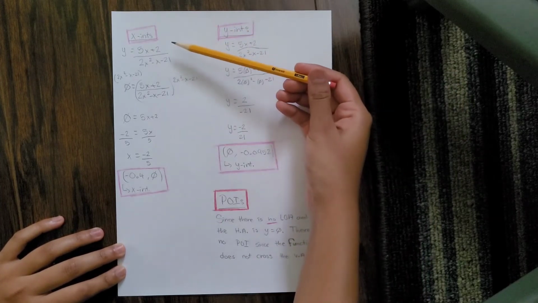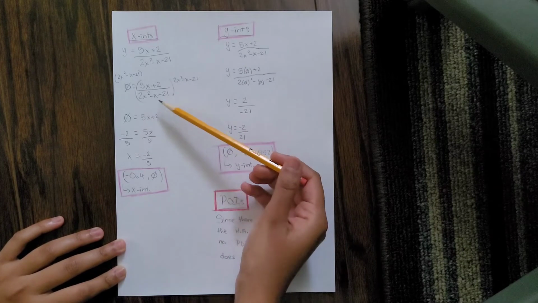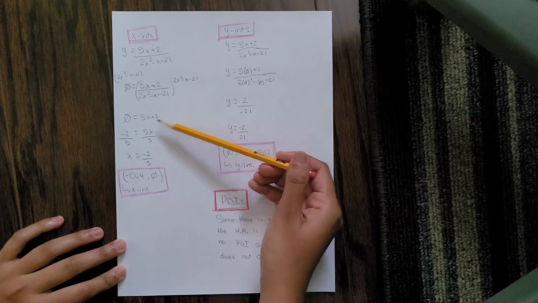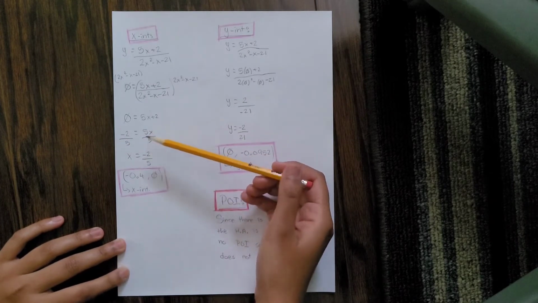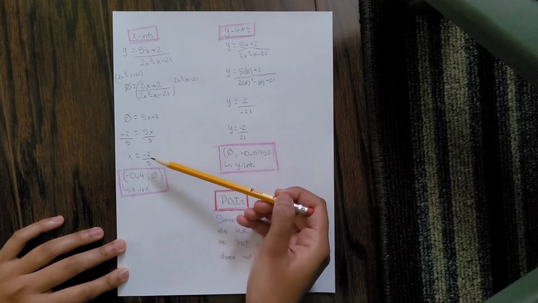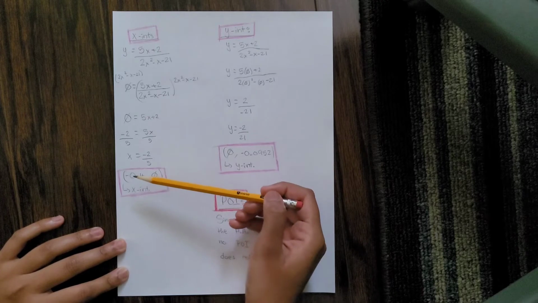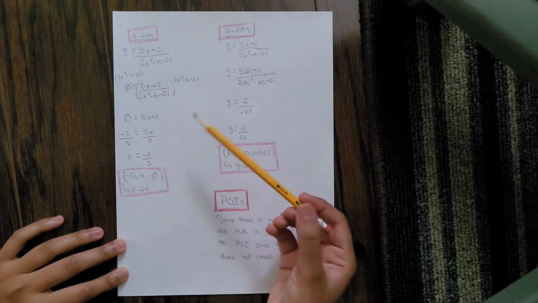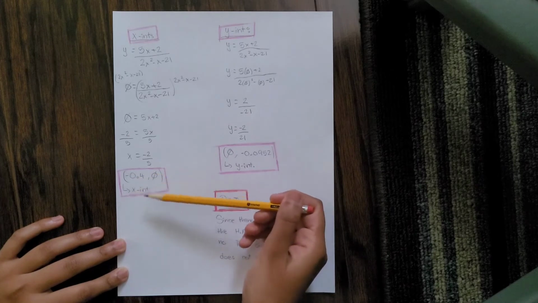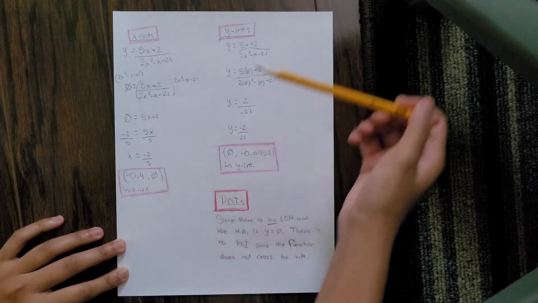In order to find the x-intercept, we need to set y to 0, and the first step I did was multiply each side by the denominator to get rid of the fraction. And I subtracted 2 from each side. Then I divided by 5 in order to isolate the x, and got an x value of negative 2 over 5, or in decimal form negative 0.4. Since we subbed in 0 as our y value, our x-intercept is the point negative 0.4, 0.